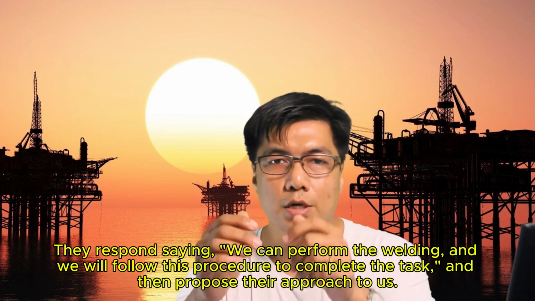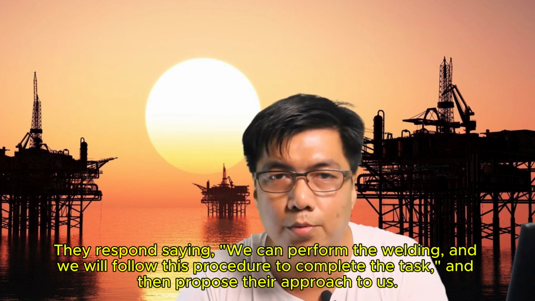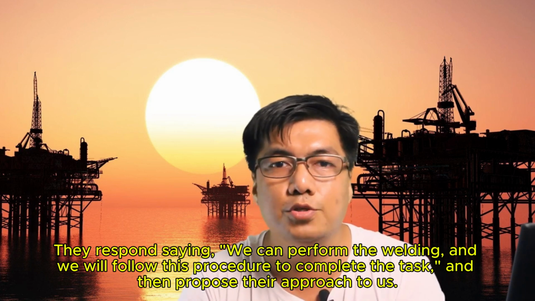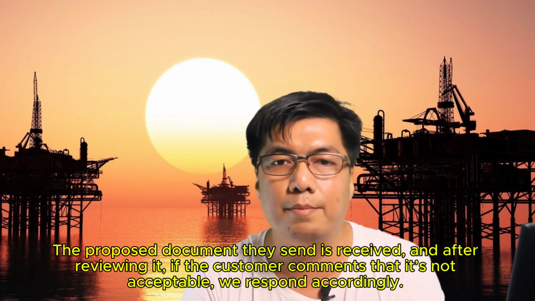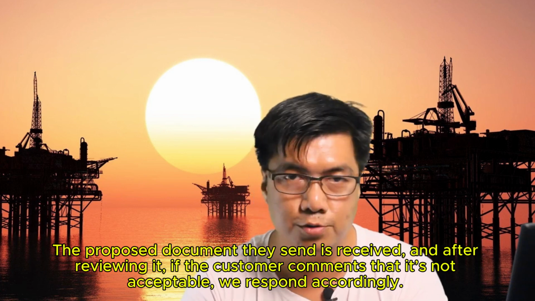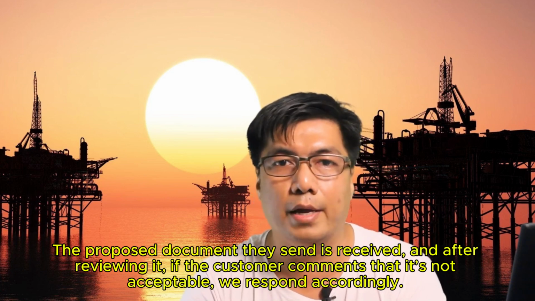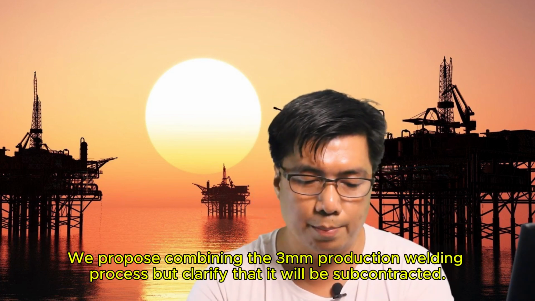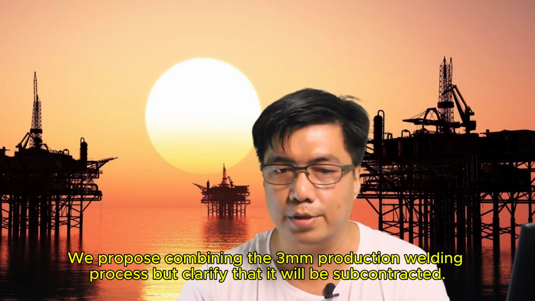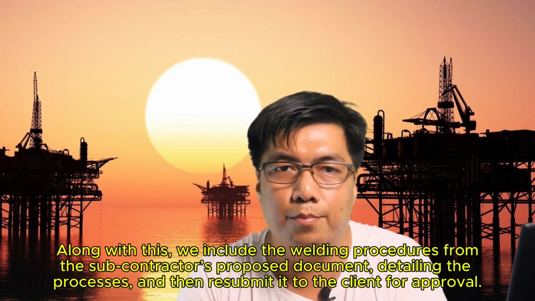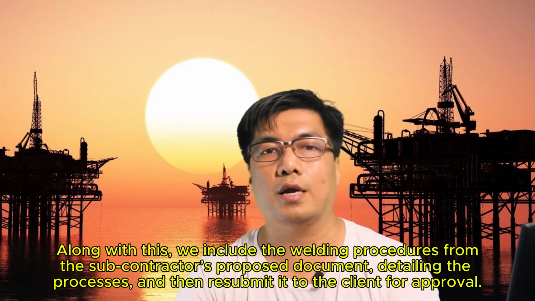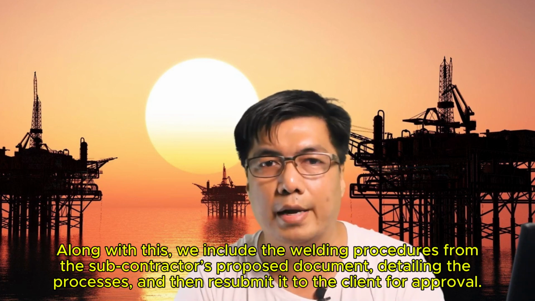They respond saying, "We can perform the welding, and we will follow this procedure to complete the task," and then propose their approach to us. The proposed document they send is received, and after reviewing it, if the customer comments that it's not acceptable, we respond accordingly. We propose combining the 3 mm production welding process but clarify that it will be subcontracted. Along with this, we include the welding procedures from the subcontractor's proposed document, detailing the processes, and then resubmit it to the client for approval.